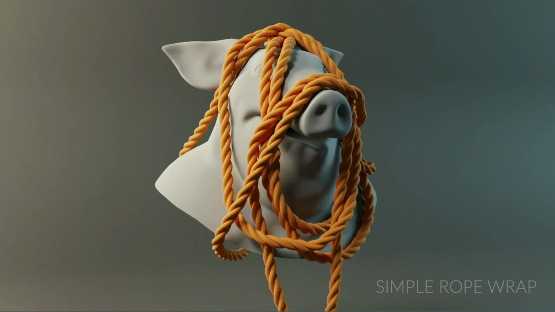So we have a simple rope wrap where you can take any piece of geometry and just wrap it up with various ropes and so on. And again, it's interesting as a solution. It might actually be exactly what you need to solve a problem that you have, but it shows you how specific we can get with these.